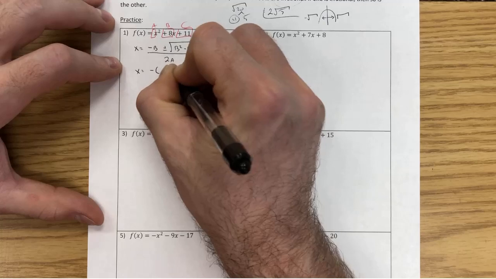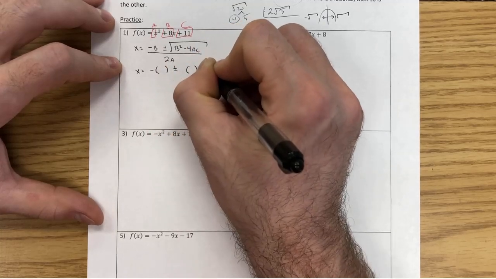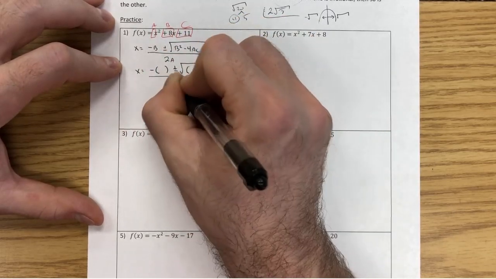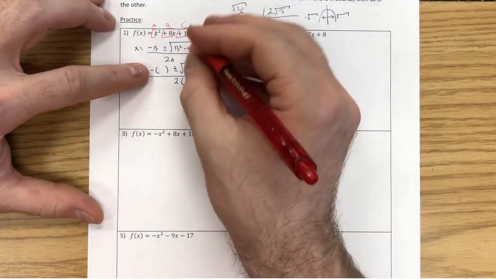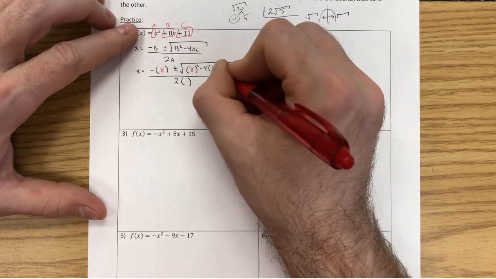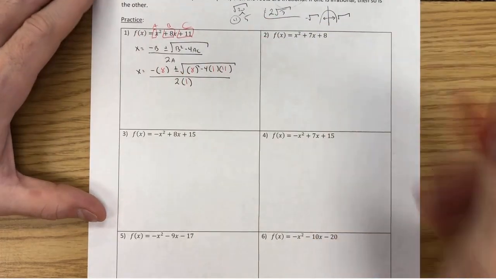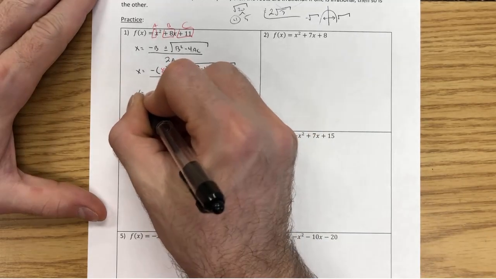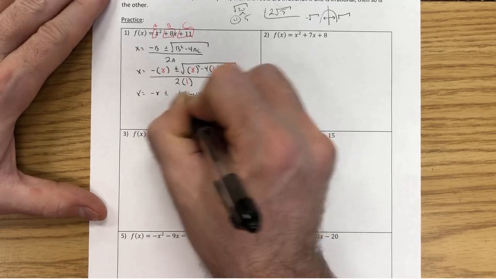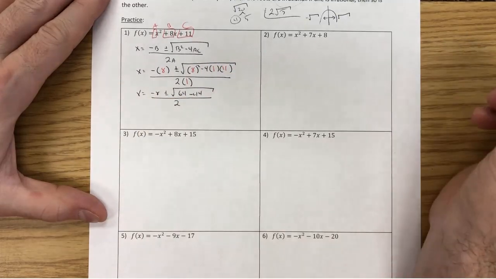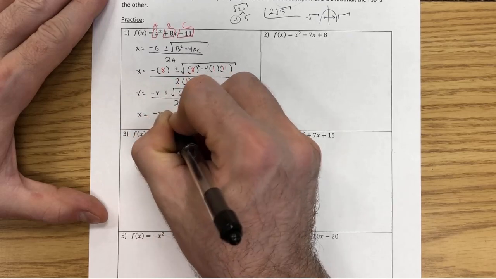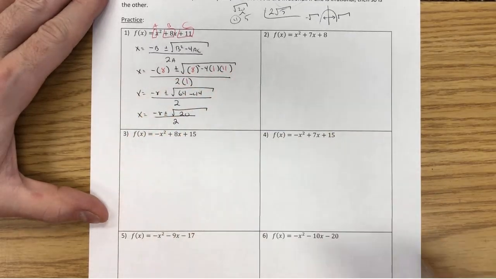So negative b plus or minus the square root of b squared minus 4ac, over 2 times a. So that's a negative b plus or minus the square root of b squared minus 4 times a times c all over 2a. So it's negative 8 plus or minus, let's see, that's a 64 minus 44 over 2. Oh, lo and behold, our first example is going to be the same thing as up here. So x equals negative 8 plus or minus the square root of 20 all over 2.